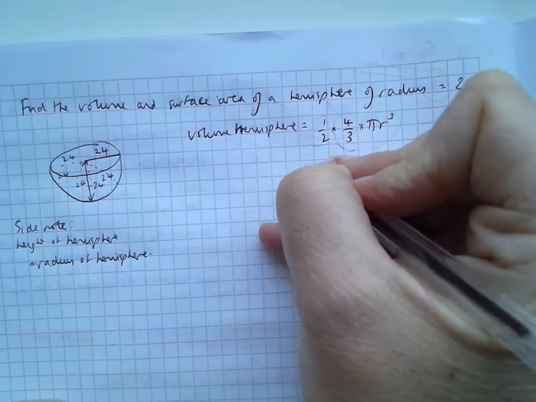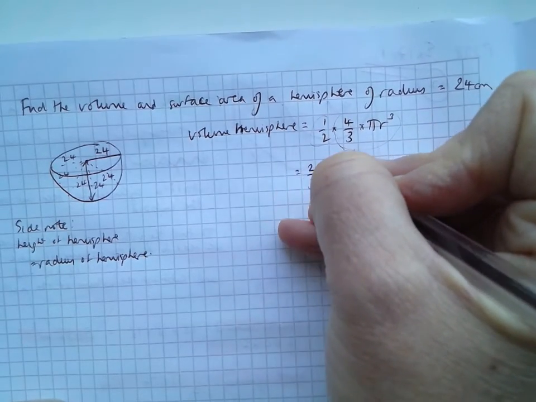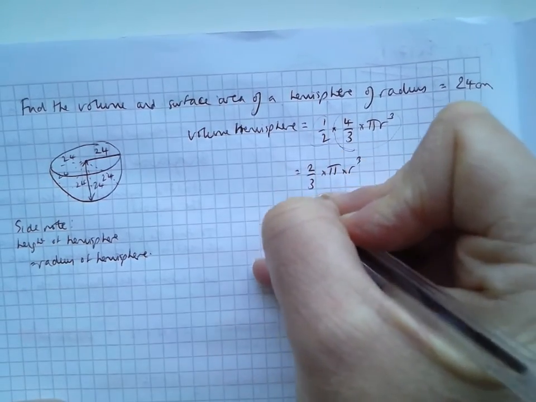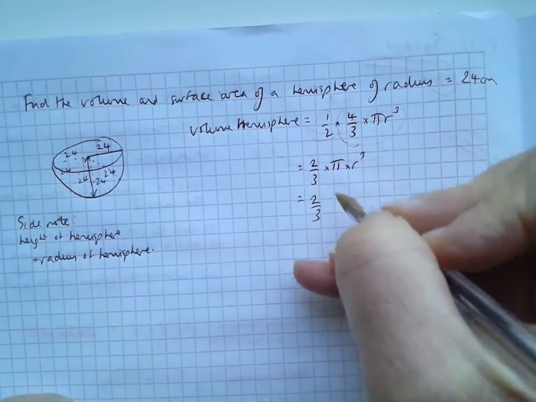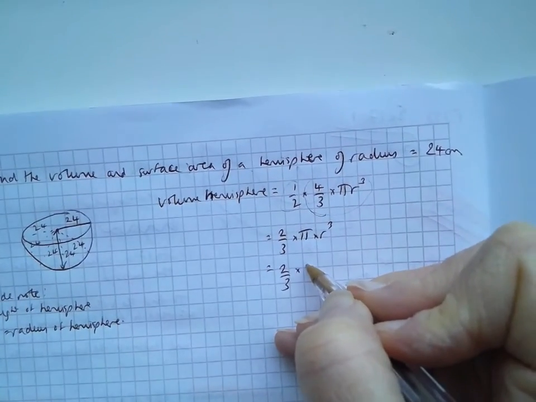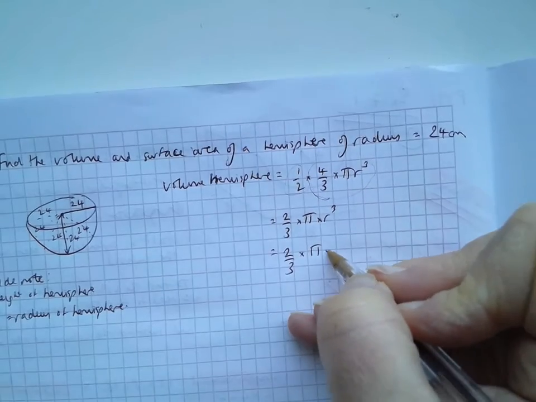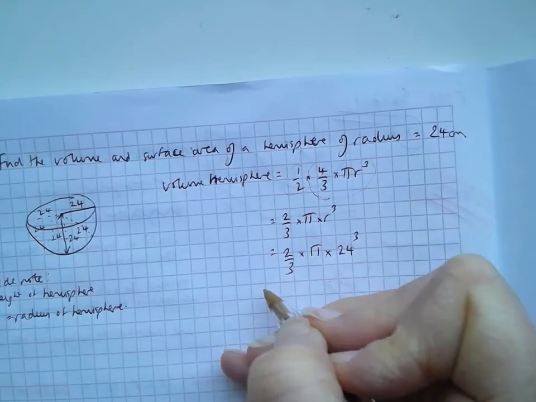So it's 2 over 3 by pi by r cubed, which is 2 over 3 by pi by 24 cubed. Just do it on the calculator then.